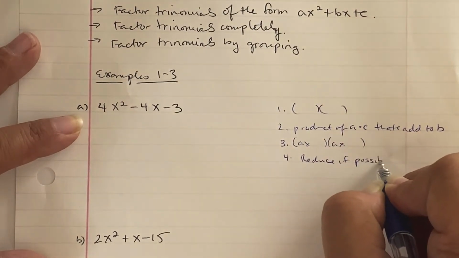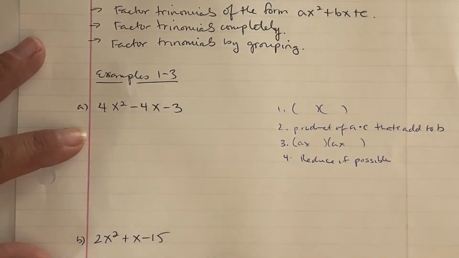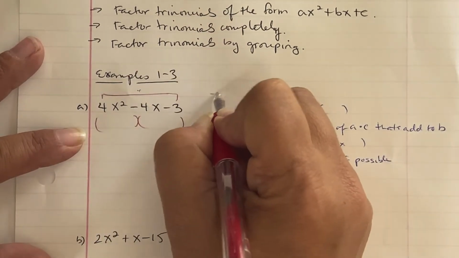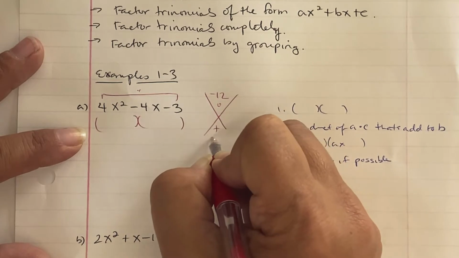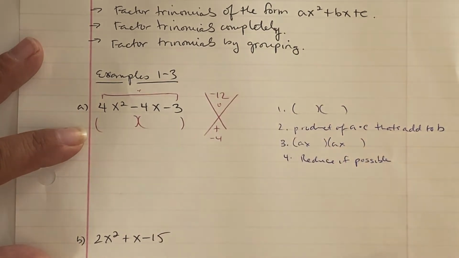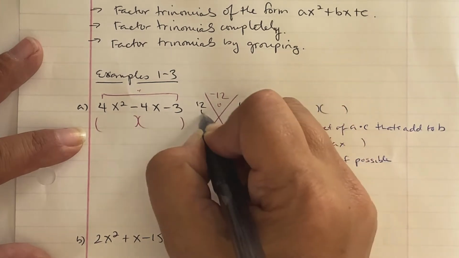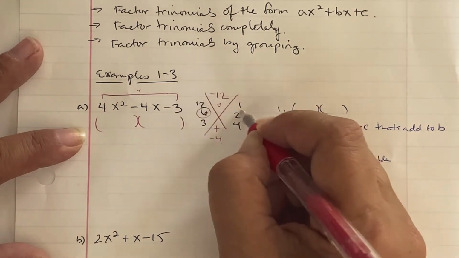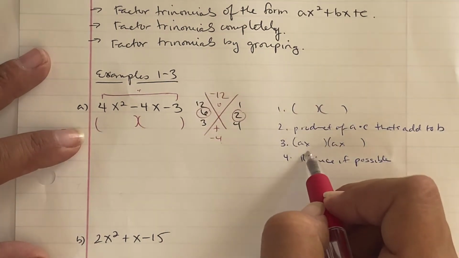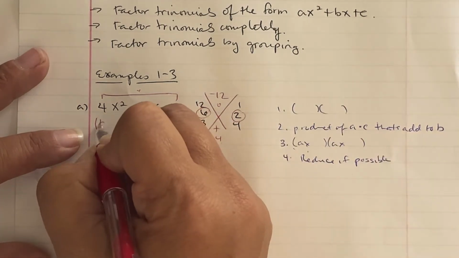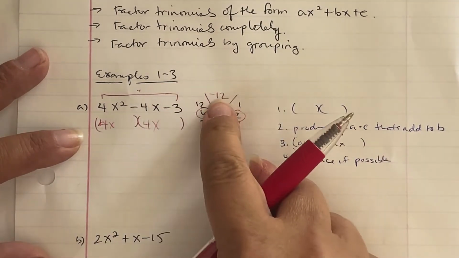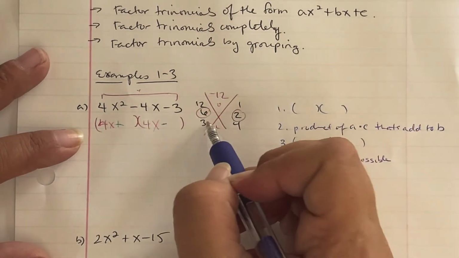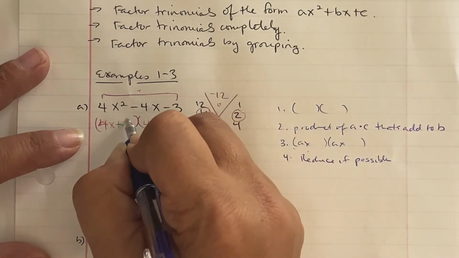So, first thing, two binomial pieces, A times your C, so we have negative 12, and it has to add to negative 4. 12 can be 12 and 1, 6 and 2, 3 and 4. We need to get to 4, and only 6 and 2 get us there. So it said put the first leading coefficient into both, so I'm going to write 4x, 4x. We have a negative at the top, which means we have a plus minus situation. And we determined 6 and 2 to get negative 4. The 2 had to be the positive number, the 6 had to be the negative.